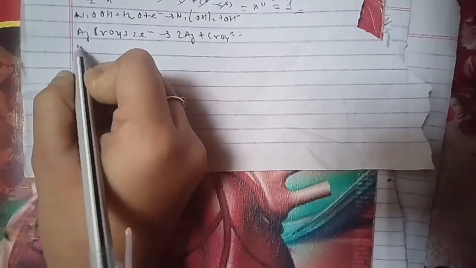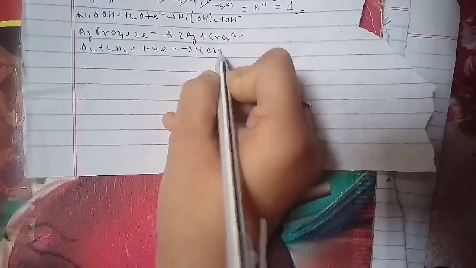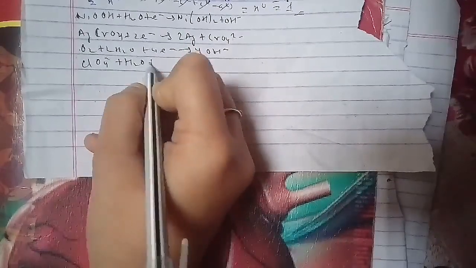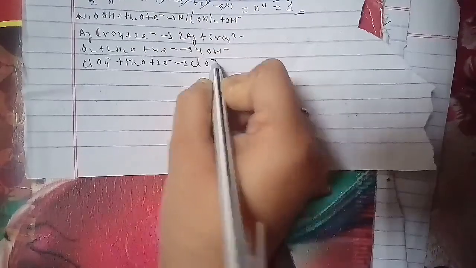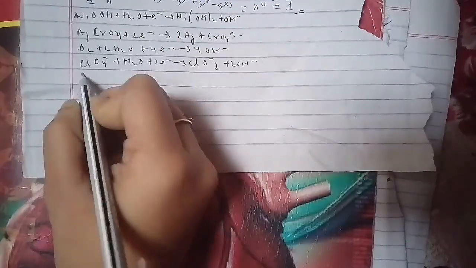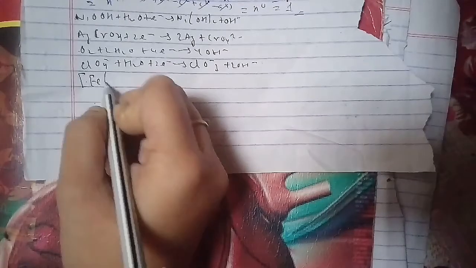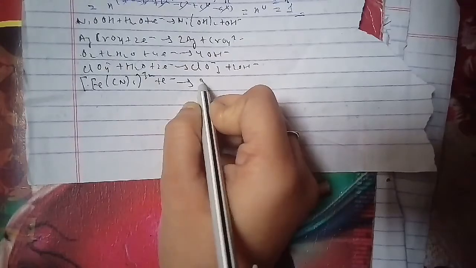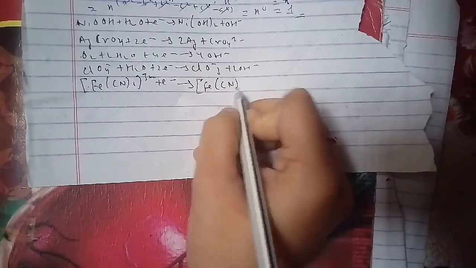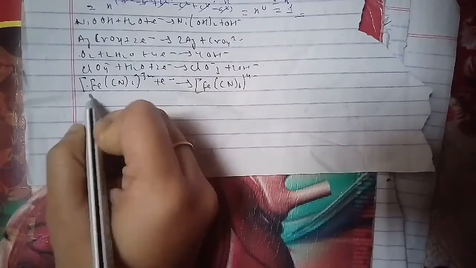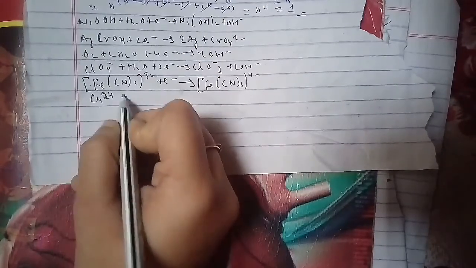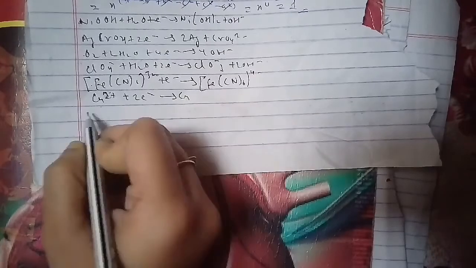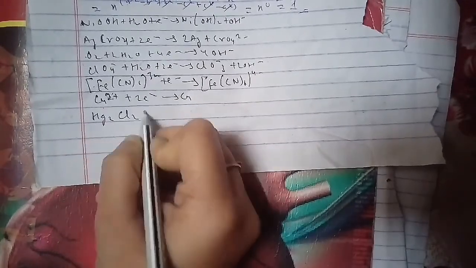So the values we have here are as follows: plus 0.49, plus 0.45, plus 0.40, plus 0.36, plus 0.36, plus 0.34, plus 0.27, plus 0.27, plus 0.20, plus 0.17, plus 0.16 here that we have.